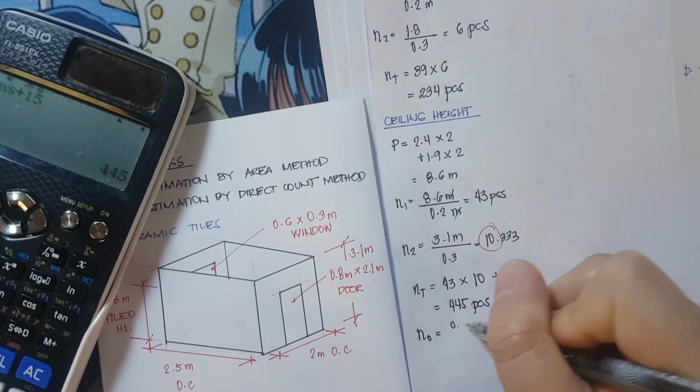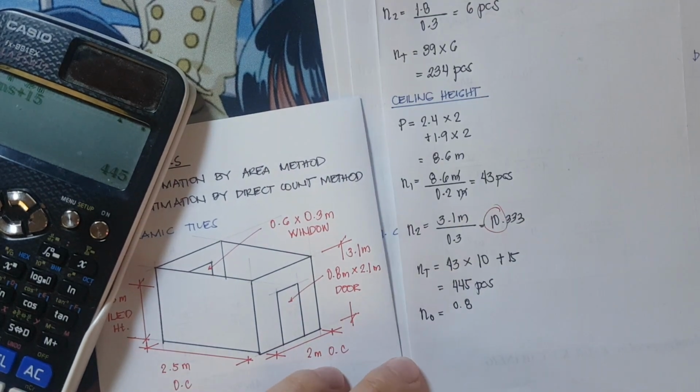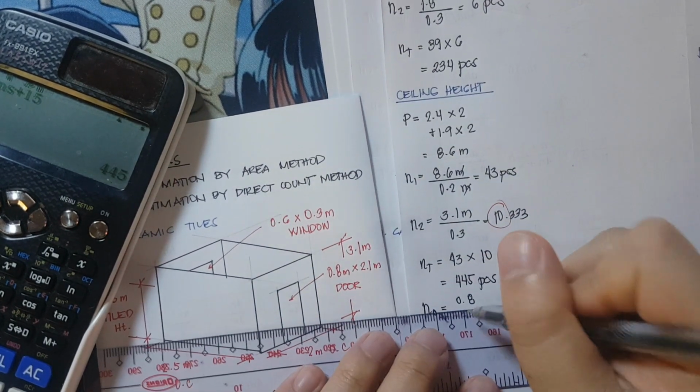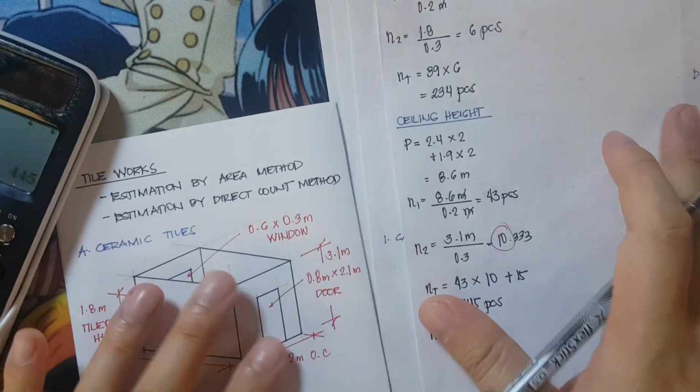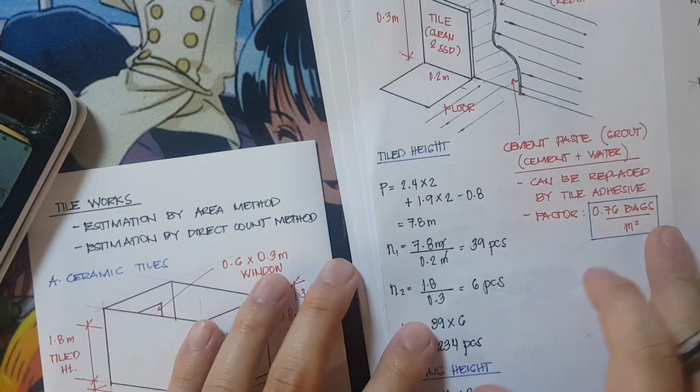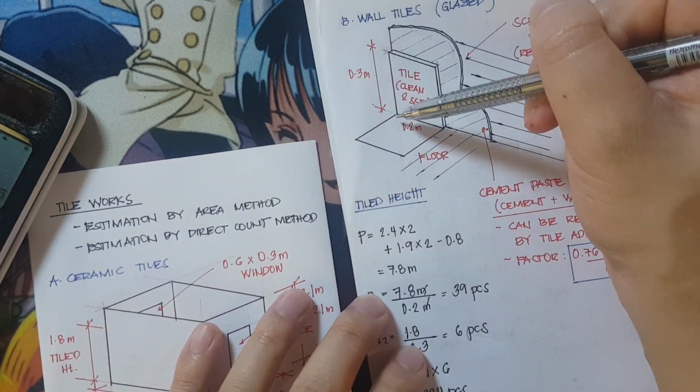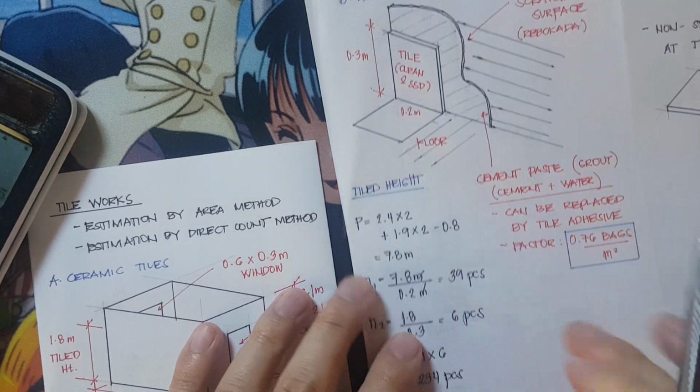So, 0.8 divided by 0.2, kasi yun yung width ng tiles natin, 0.2. By the way, remember the orientation of our tiles is 0.3 height, 0.2 base. Okay?